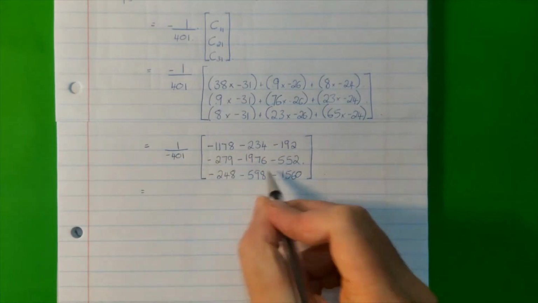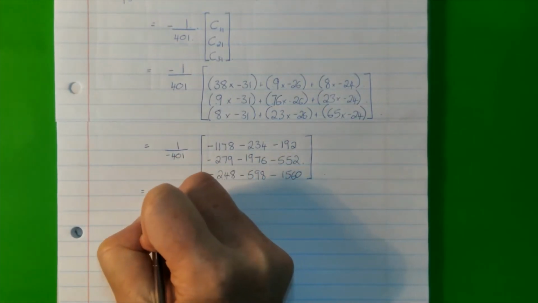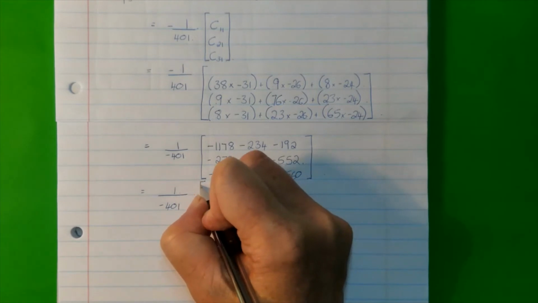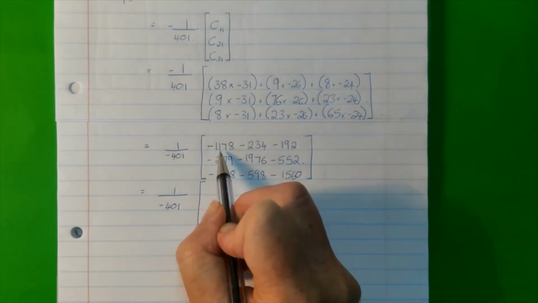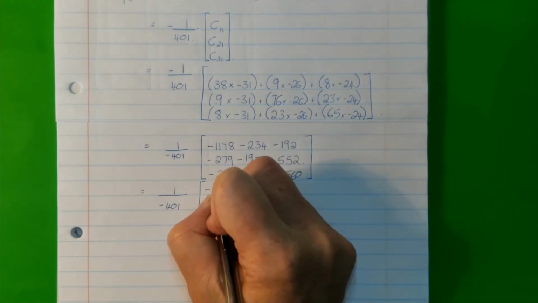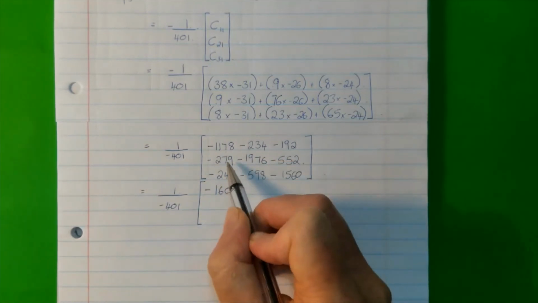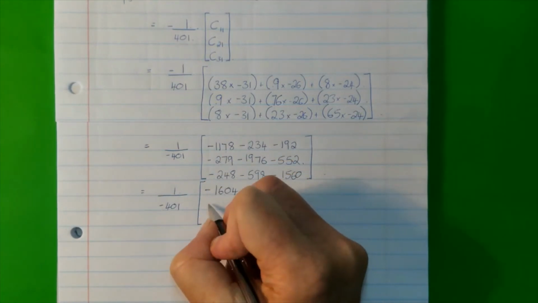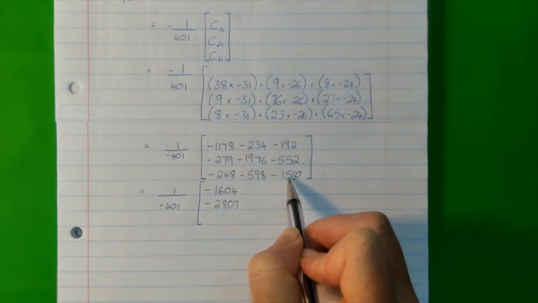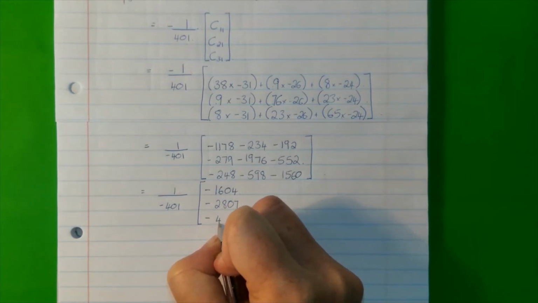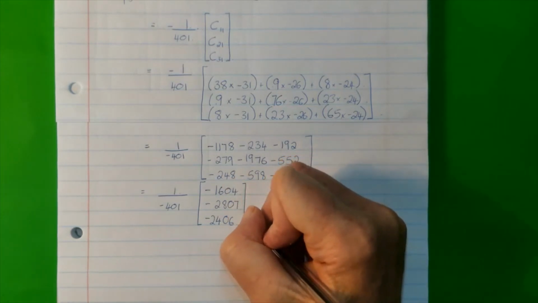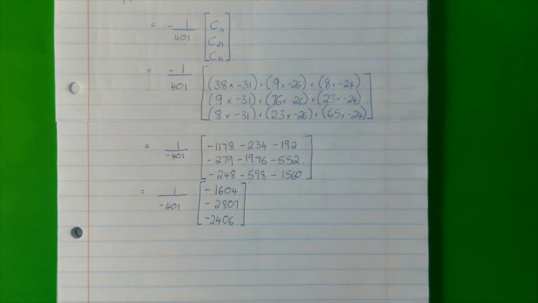Okay, we now just sum these, or subtract them rather. That minus that minus that, we end up with minus 1604. 7. So, 6. Okay, so we're nearly at the end now.